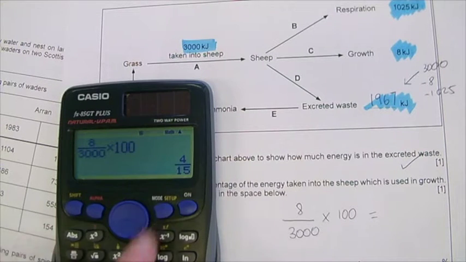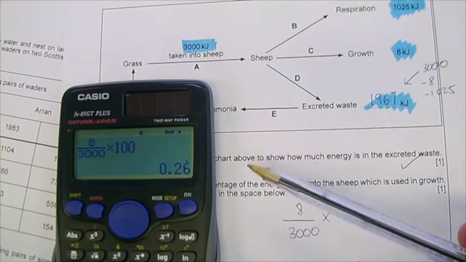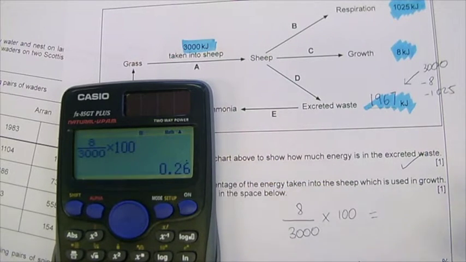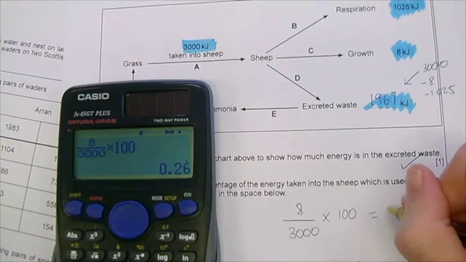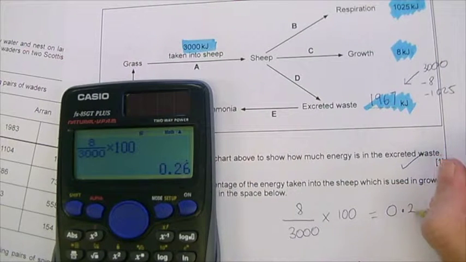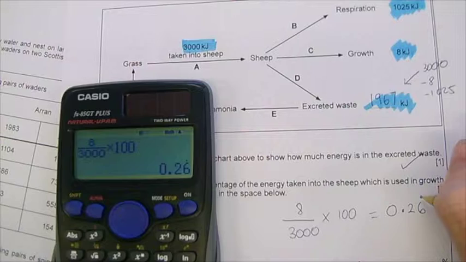Now this answer here gives me 4 over 15, which if I press SD it gives me this value here, 0.26 with a dot on its head. Now it's a little bit disorientating to look at this answer because it looks like it's a decimal, but that is my percentage. So my answer that I give, to definitely get the marks, just write what you can see in your calculator. So you can say 0.26 recurring, that's what that dot means.